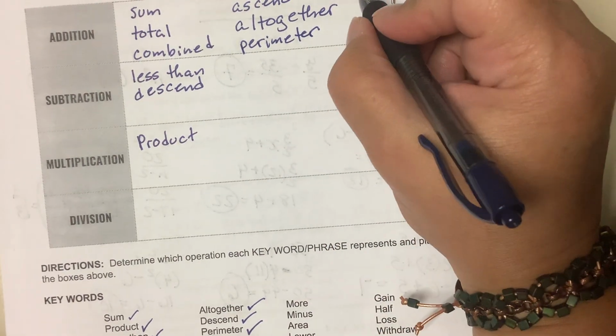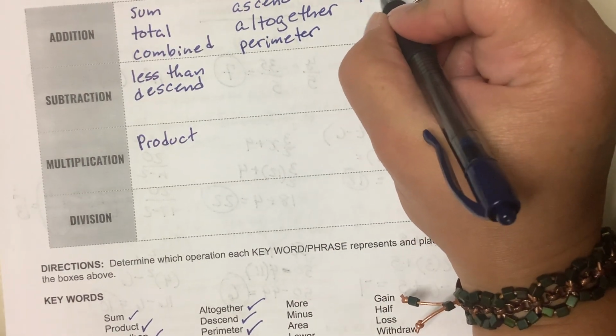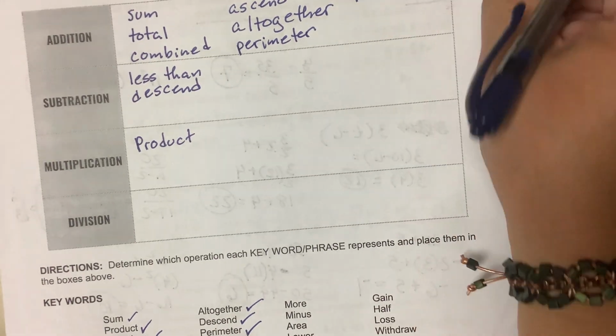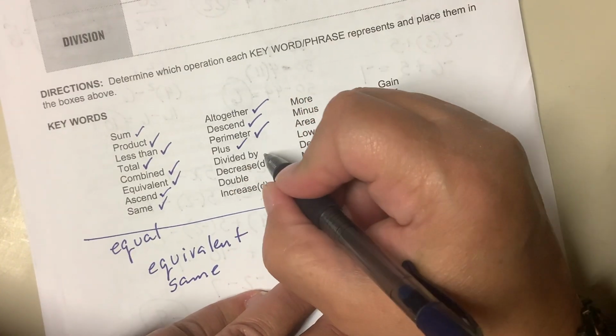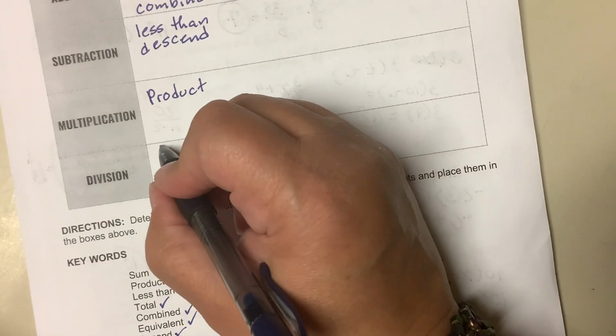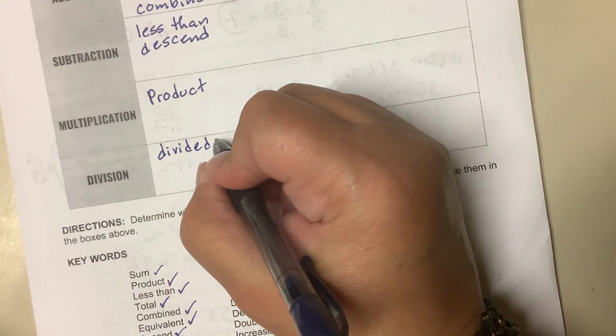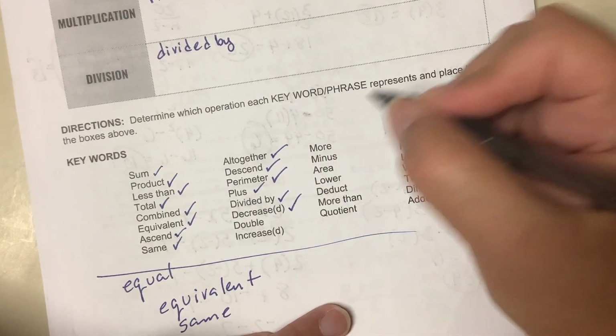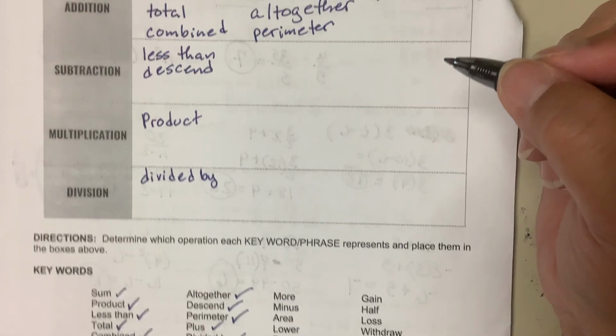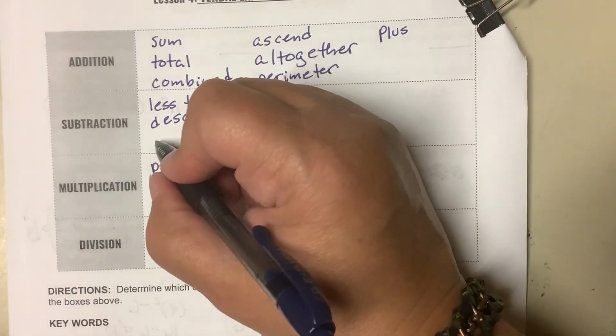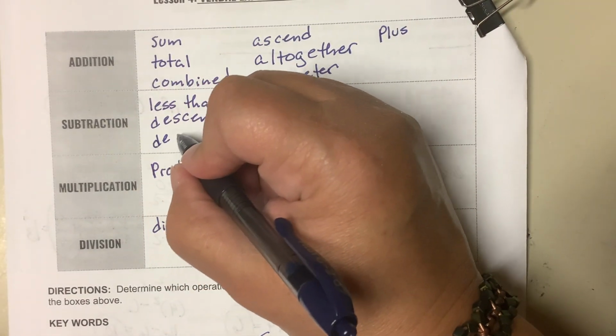The next one is plus, so that's also an addition word. Okay. It gets easier. Divided by, that's division. Okay. Decrease. Decrease, also going down, so that's subtraction. Descend, decrease, interesting.